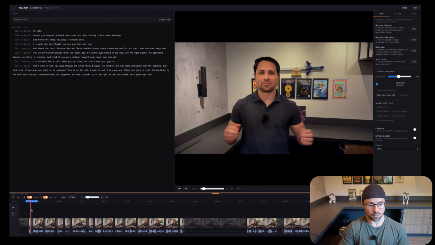Then I have these two toggles here. The first one is to show cuts or not. And whenever show cuts is enabled, you can select skip cuts or not. If you select skip cuts, it will play right, jumping from one place to the other.